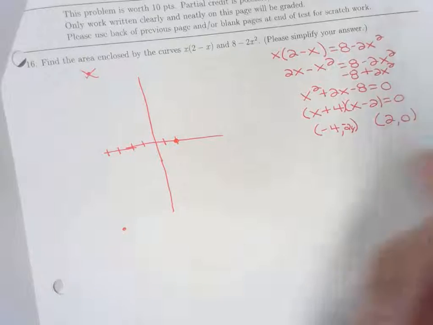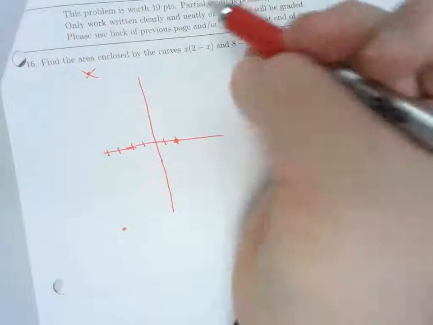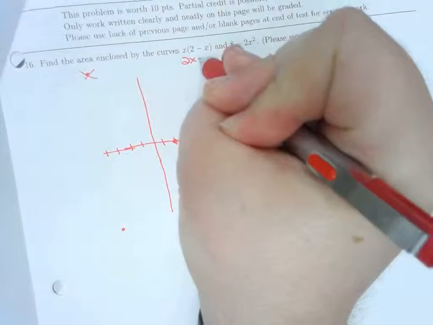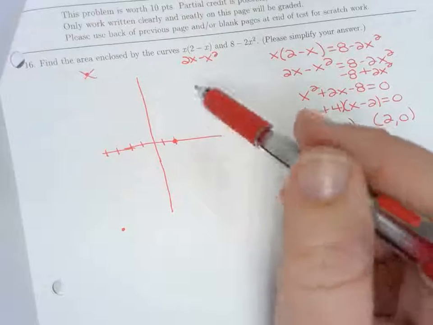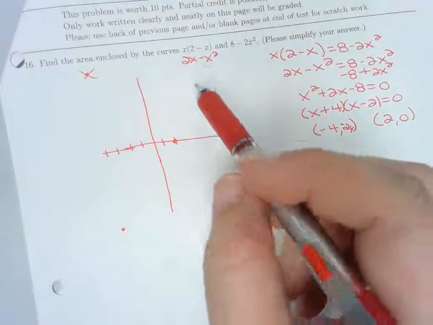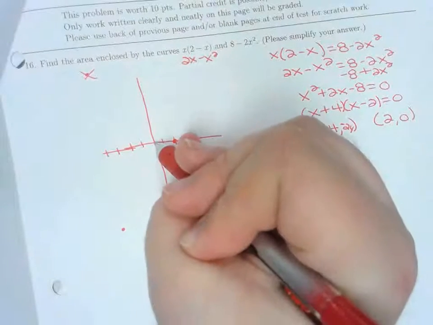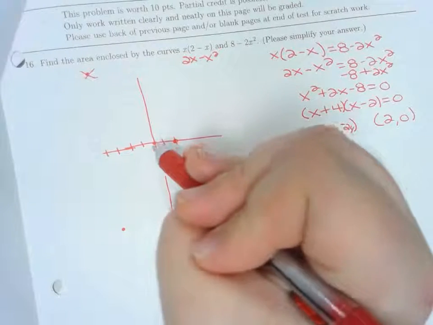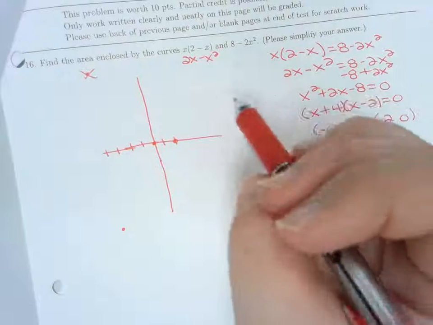If I get this one graphed, this is going to be a parabola. It's a parabola opening which direction? Down. And you can always just plug in points if you want to, or you could find the vertex and all that stuff. I know my zeros are 0 and 2, because if I set it equal to 0, I have zeros at 0 and 2.